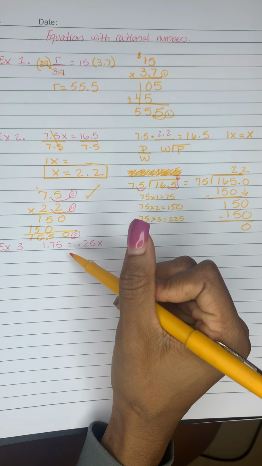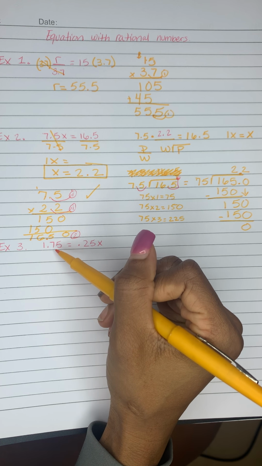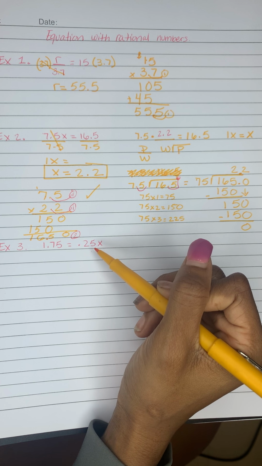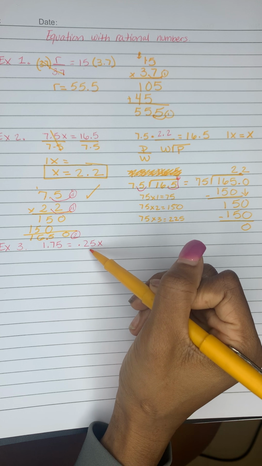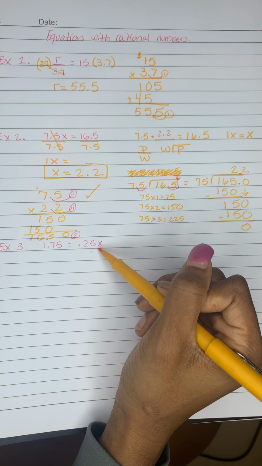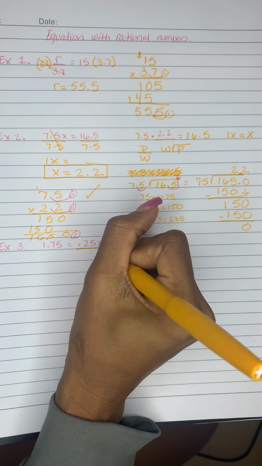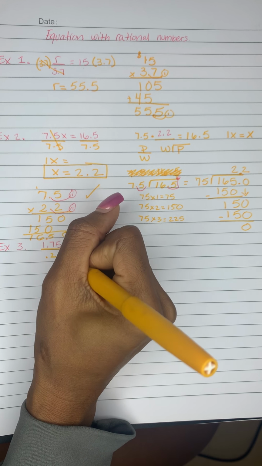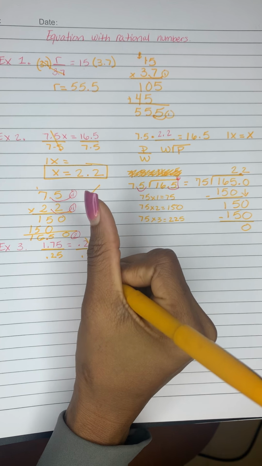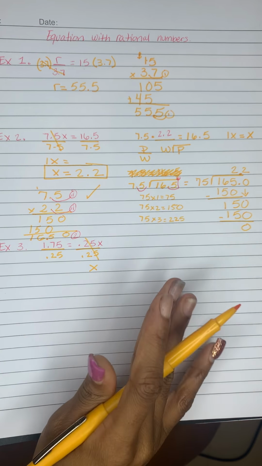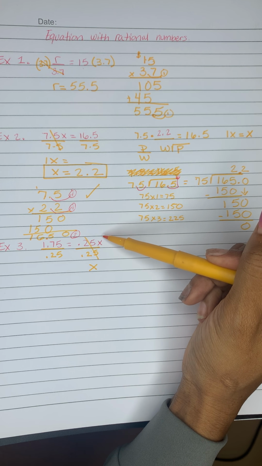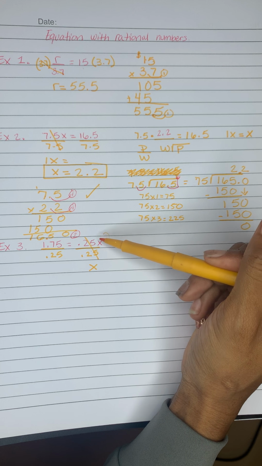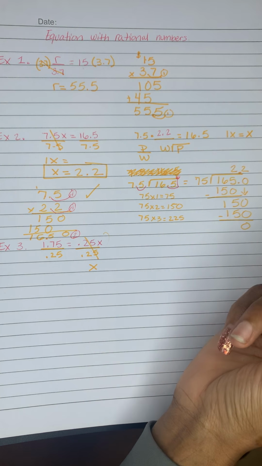Example 3. I have 1 and 75/100 equals 25/100x. Now, once again, this is a multiplication problem. So I have to divide 25/100 on both sides. This leaves me with x. Now, do not get confused just because the variable and your coefficient is on this side. You still do the same thing.